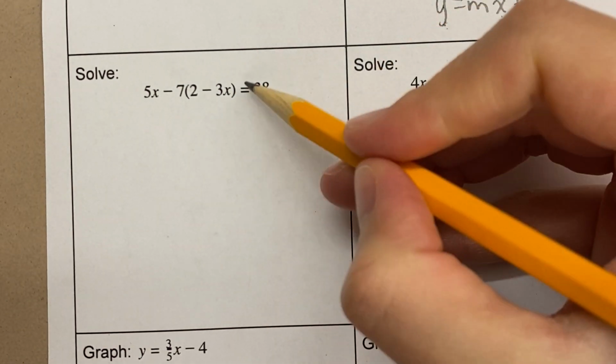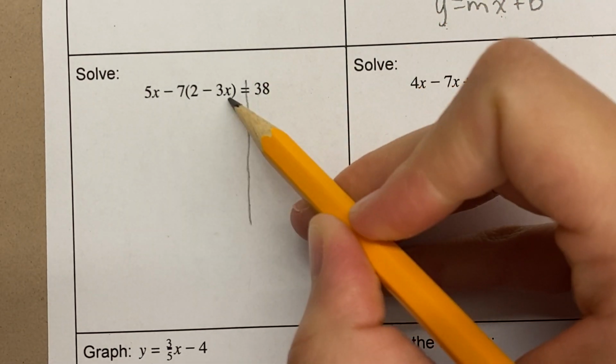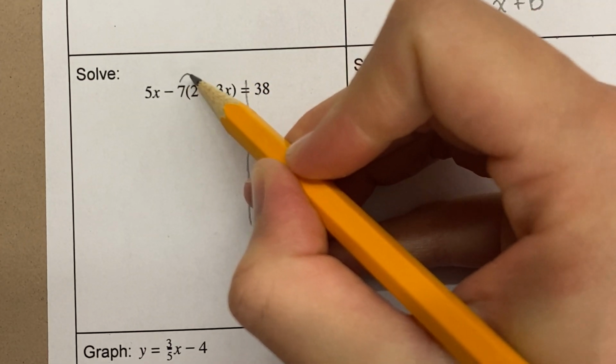Let's take a look at this equation. I see the equal sign here. My goal is to get x by itself. I notice the first thing I need to do is get rid of these parentheses by distributing.